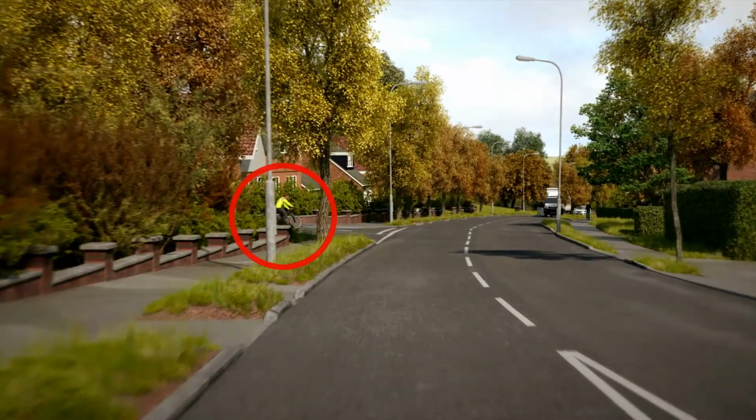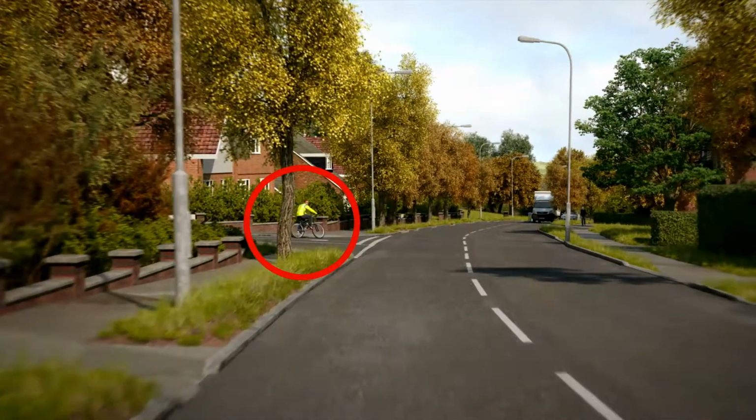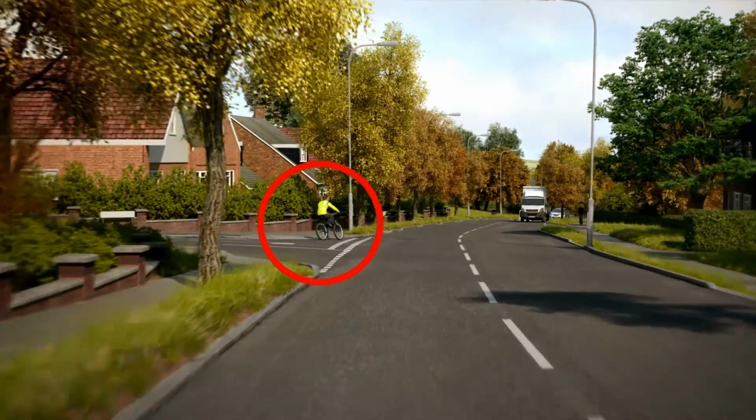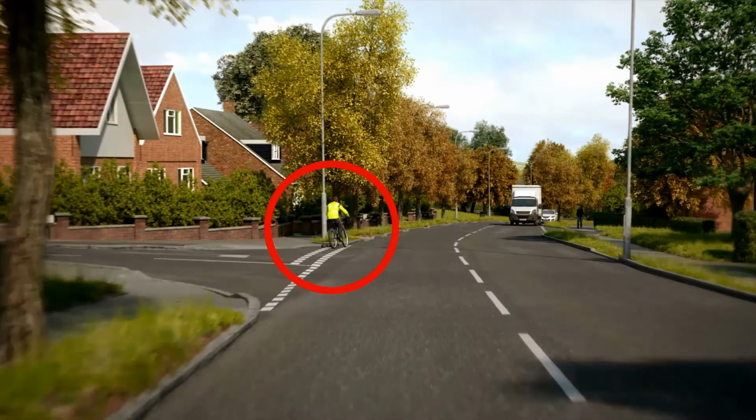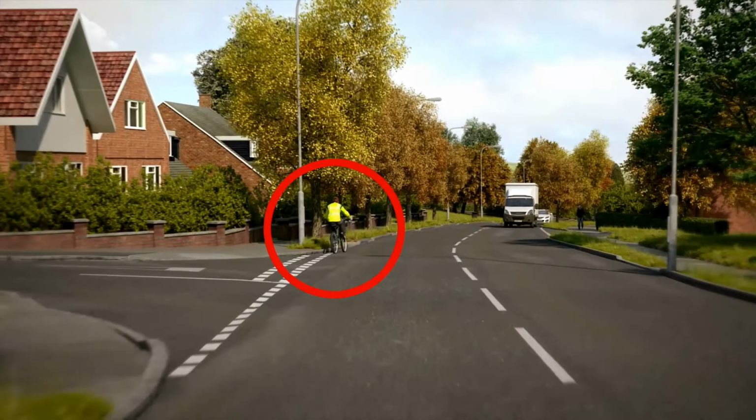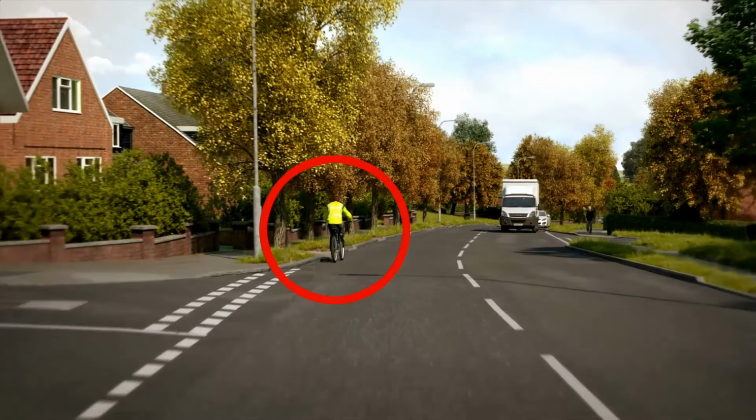This is where you need to start clicking. The cyclist has ridden out in front of us, causing us to slow down. This means the cyclist is the hazard. You should always be expecting and prepared for hazards like this one.